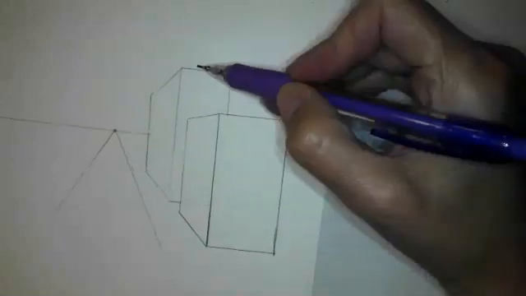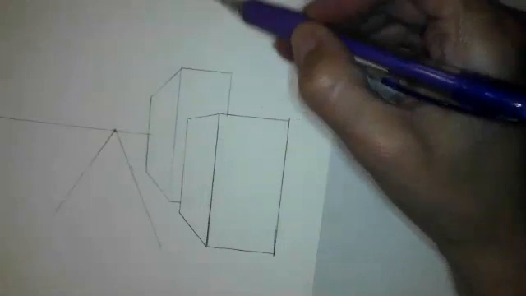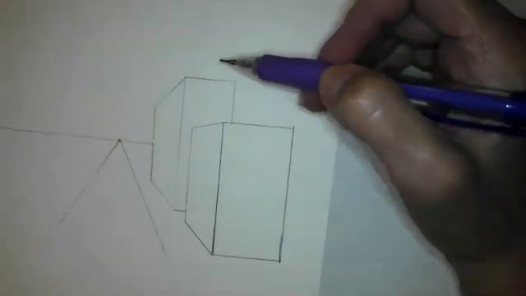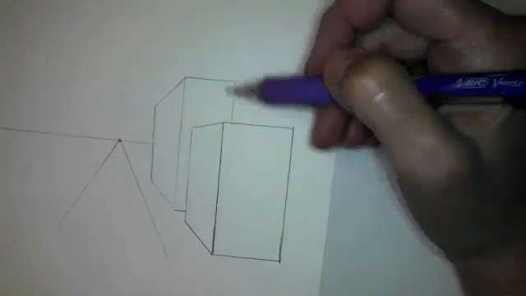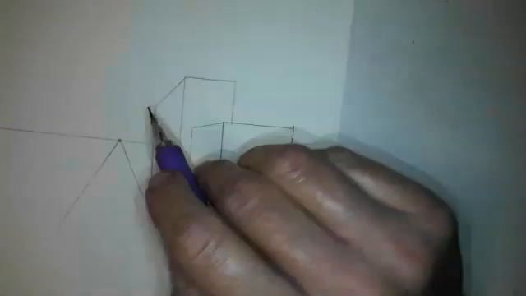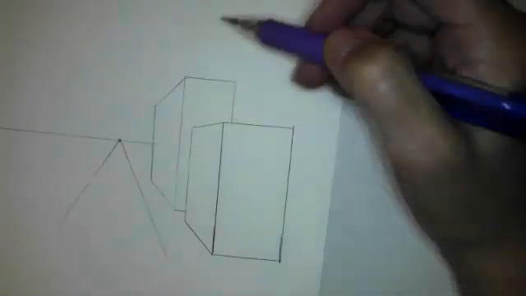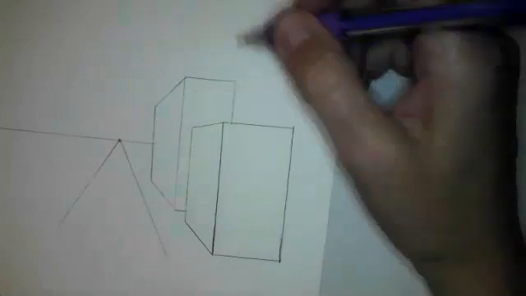If I wanted to draw a building even farther, I would draw it up here in this top section of my page. And that would indicate to the viewer the fact that it's overlapped twice and that it's smaller and farther away, and higher up on the page would indicate that it's even farther away visually.